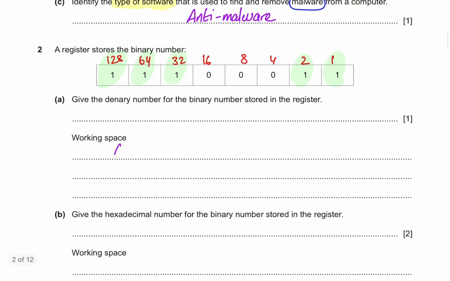You have to show in the working that 128 plus 64 plus 32 plus 2 plus 1 will give you what? I don't think you have a calculator allowed in this exam. So please do it by yourself and tell the answer.